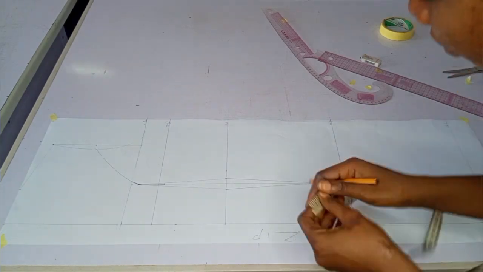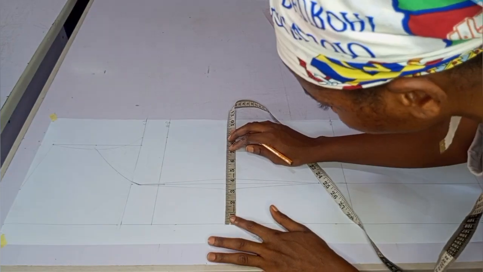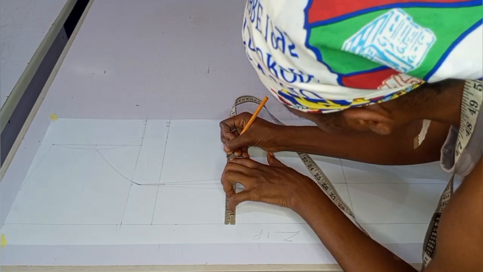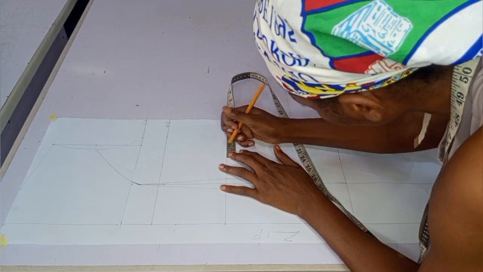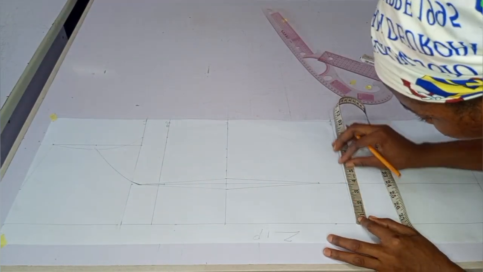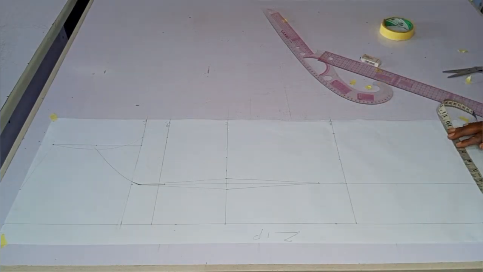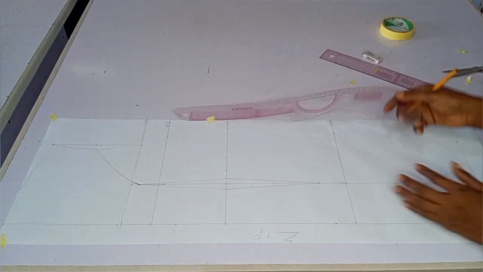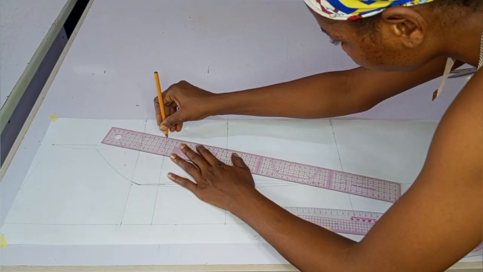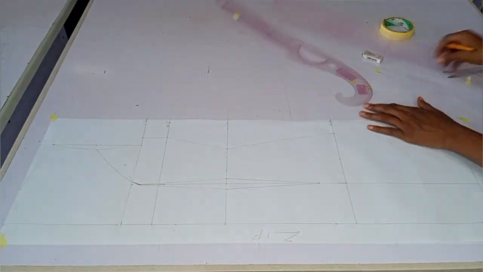So the next thing is to input our round body measurements, your bust measurements, your waist measurements, then replace the dart intake. I'll come to the hip, I'll input my hip measurement divided by 4, then I'll minus 1 inch from the hip and mark it on the full length. Then I'll go ahead and connect all the points together.